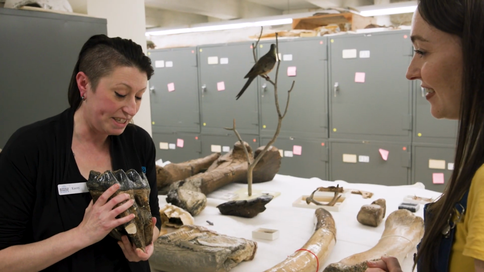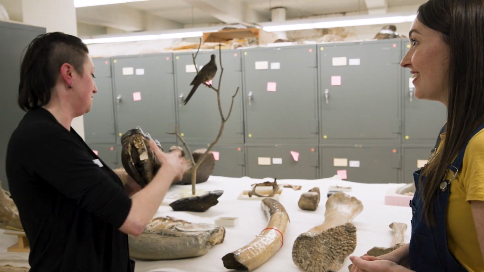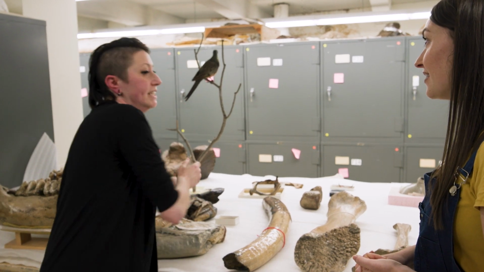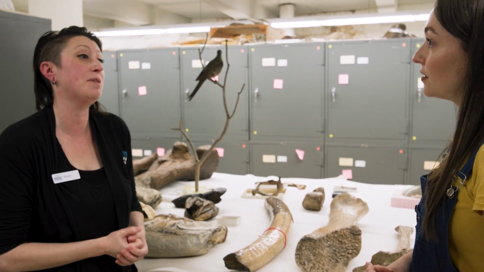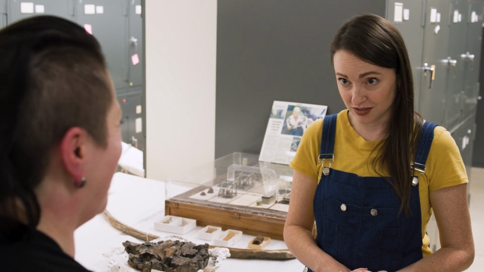What is carbon dating? It's just a way to date some of the specimens we have. There's still organic material in these bones. They're not fully fossilized, so we can test them. Some fossils are much older. We have specimens in our collection that date back to the Devonian age, which is about 380 million years old. Wow, that's old. It's very old.